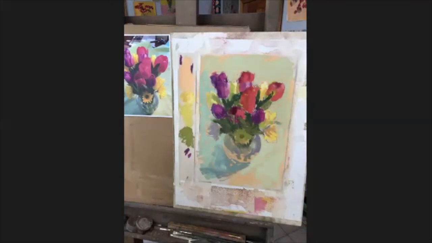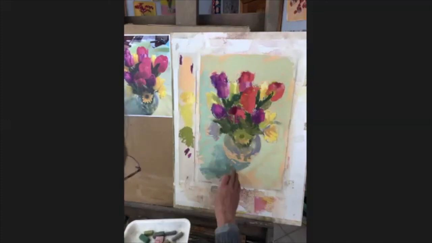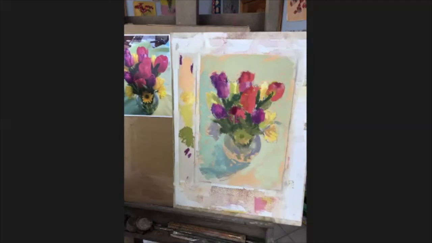It's general, it's about the mark, and I like that quality. So sometimes I don't even blend it or change it. So let's just get a bit more in down here on the bottom for the vase, and then we're going to go to the other daisies and the rest of the background and see where we've landed.